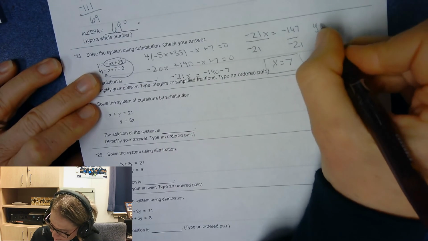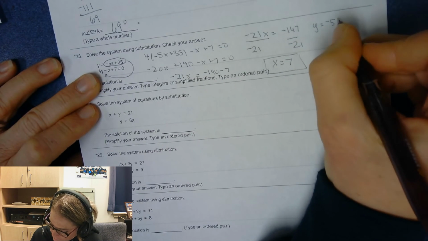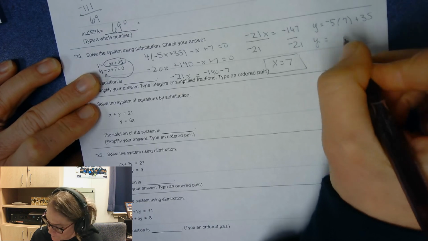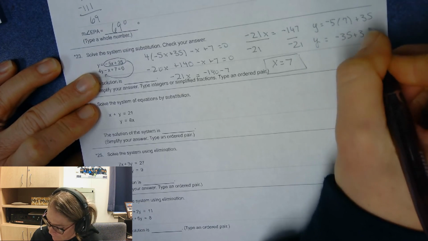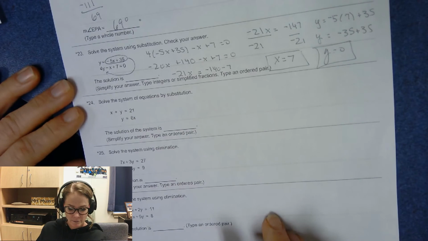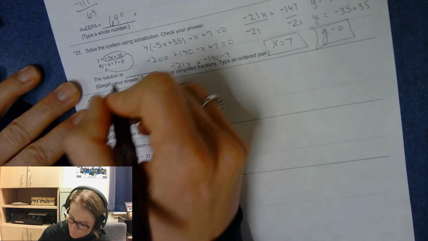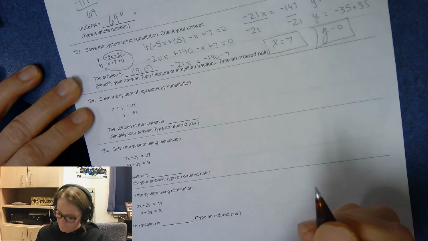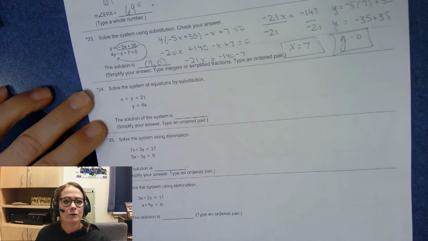So what is y? Y is equal to negative 5 times 7 plus 35. Y is equal to negative 35 plus 35. Y is equal to 0. Okay, so the point is 7, 0. So they would intersect if you graphed them.